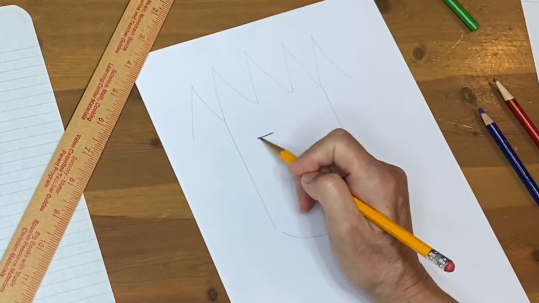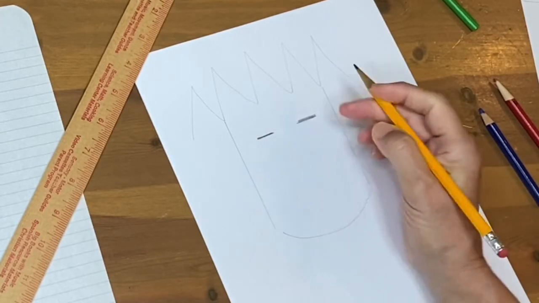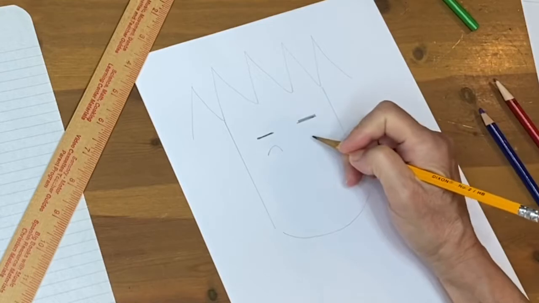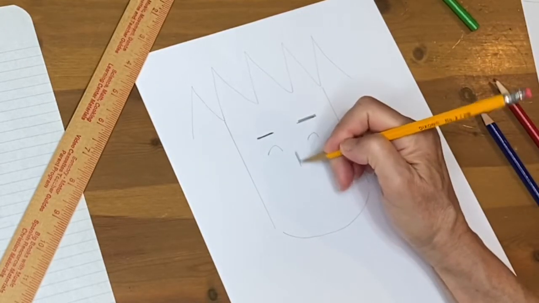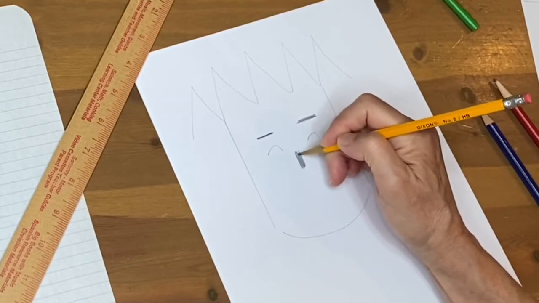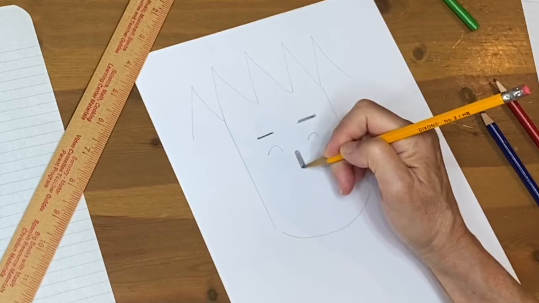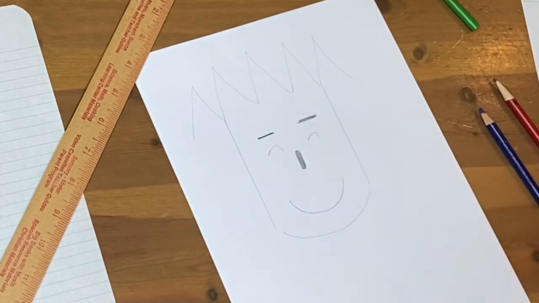Straight lines that are kind of thick for the eyebrows. And then curved lines for the eyes. And another thick vertical line for the nose. And a curved line for the mouth.